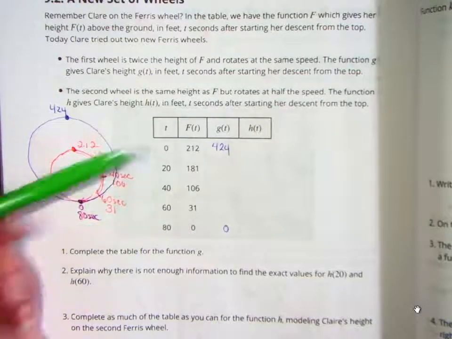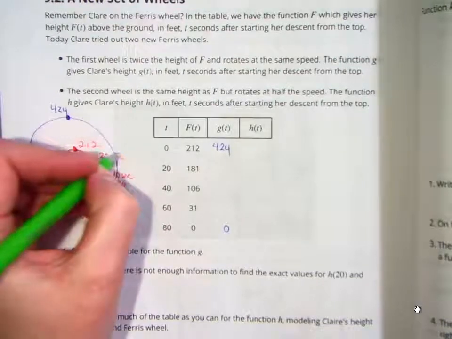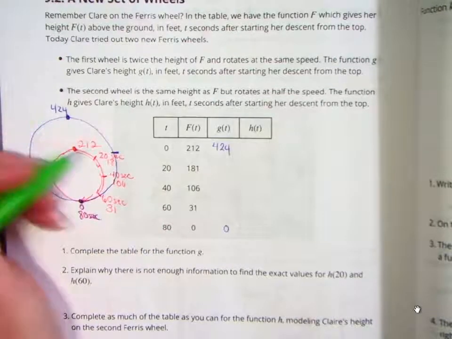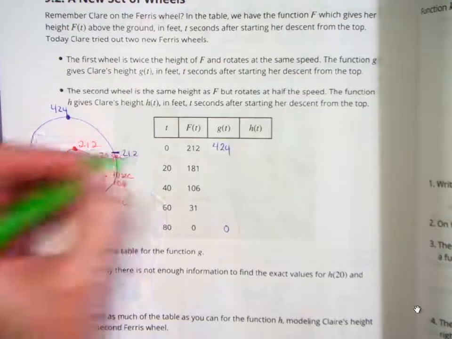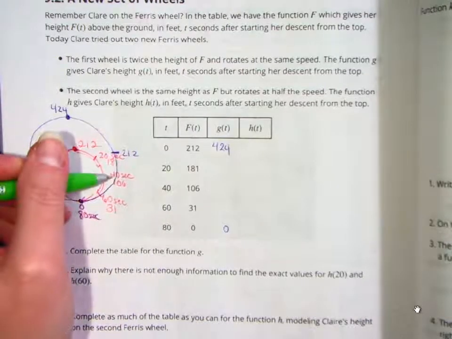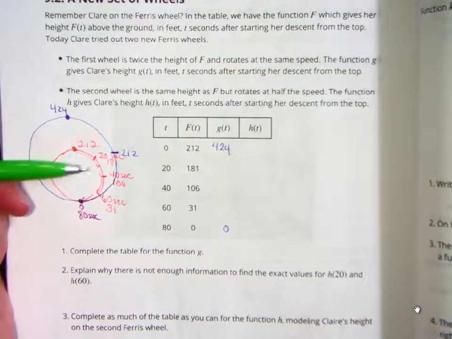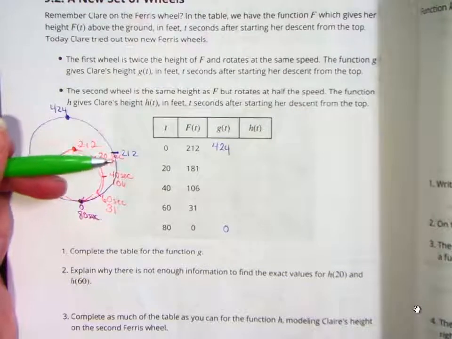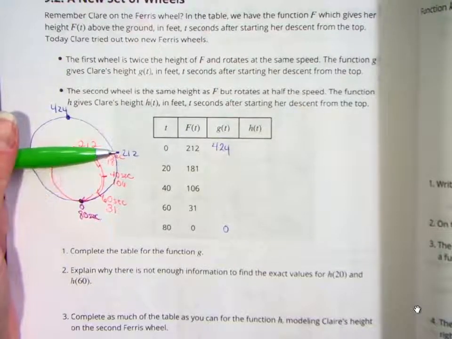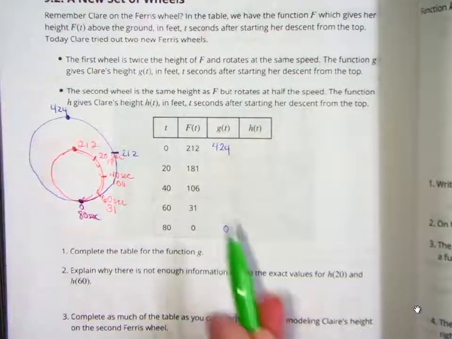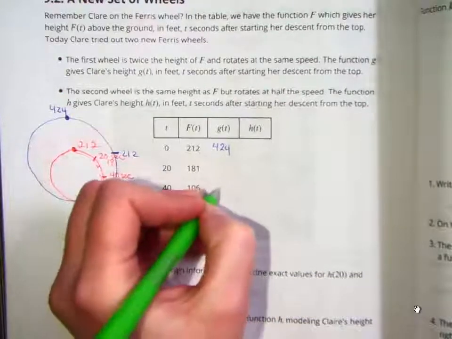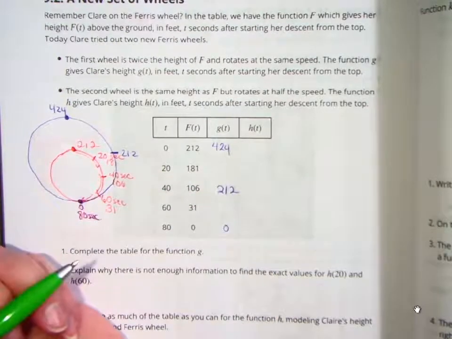Halfway between those two, she'll be at the halfway point in the halfway height. Right here, she'll be at 212 feet at 40 seconds. So this 40-second height just got stretched up here. It's still going to be happening at 40 seconds and is a height of 212. Now you might start seeing the pattern going on in the table.